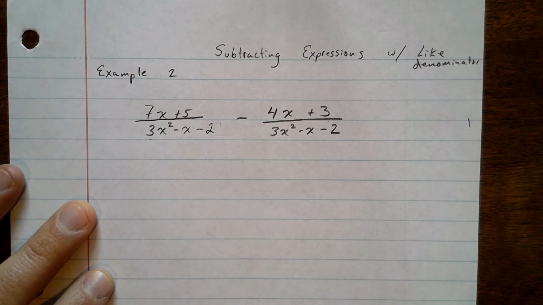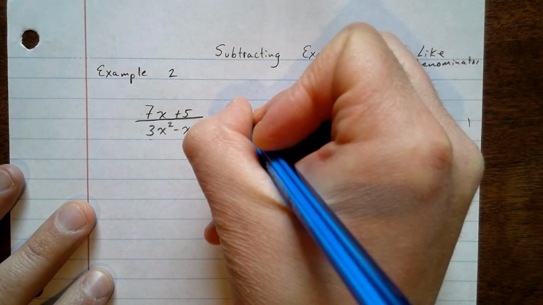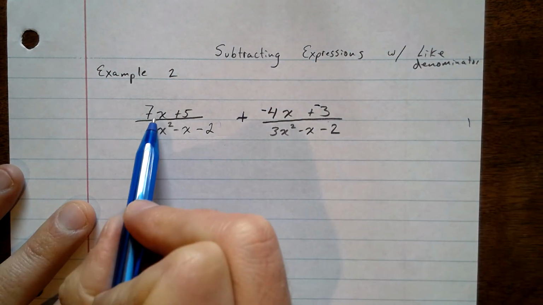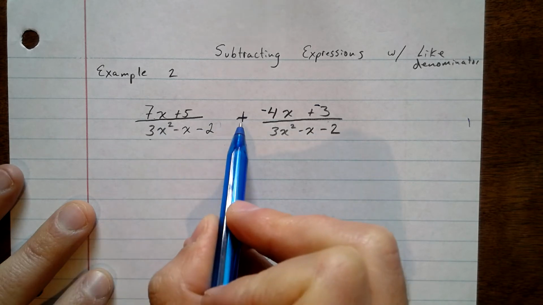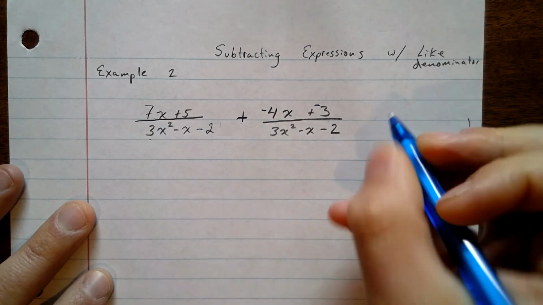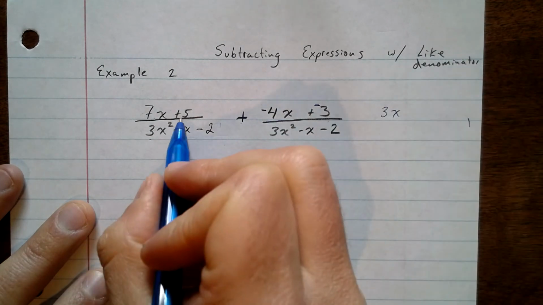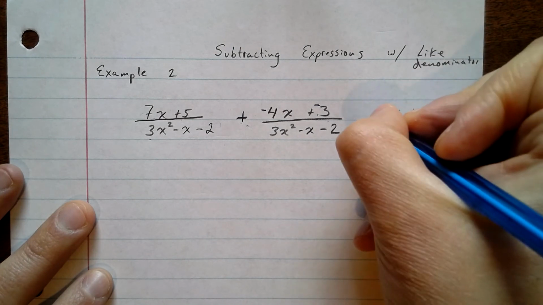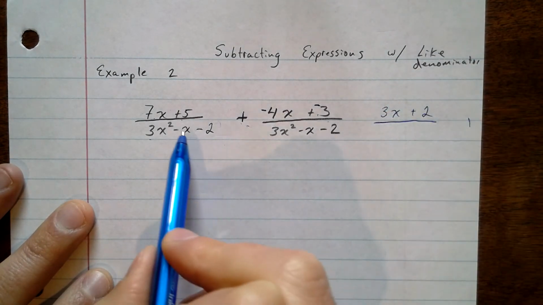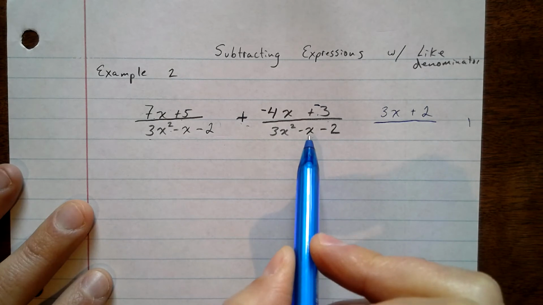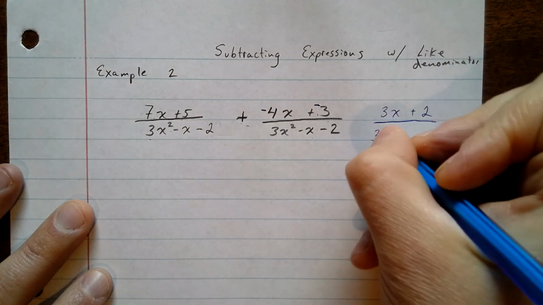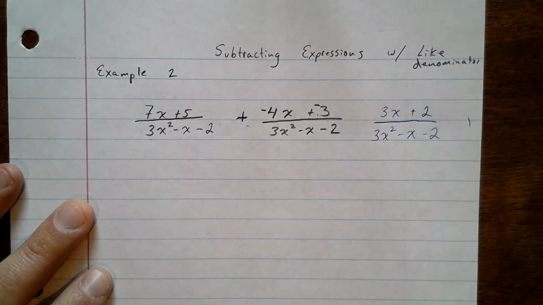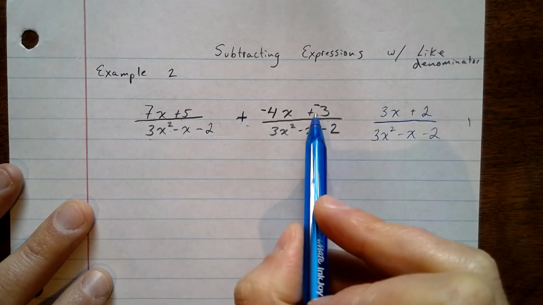Now, since subtracting is the same as adding the opposite, we're going to add the opposite of everything here. Then we'll look at what terms actually combine. 7x plus a negative 4x gets us positive 3x. 5 plus a negative 3 gets us a positive 2. And the denominator, since it's similar to the denominator in the second term, is just going to stay the same: 3x squared minus x minus 2. So all we've done so far is subtract the numerators.